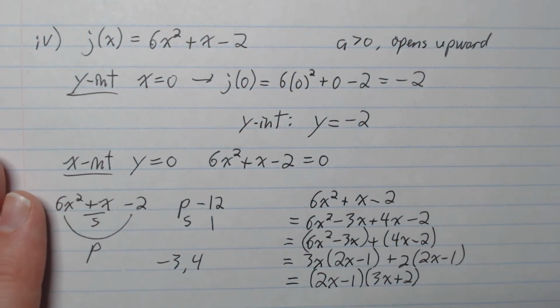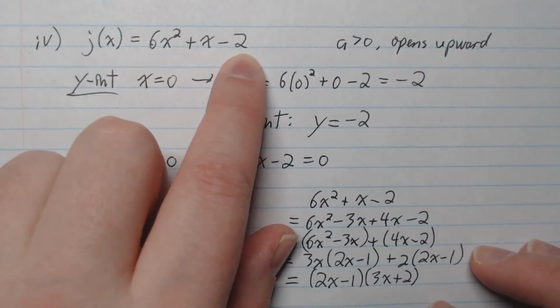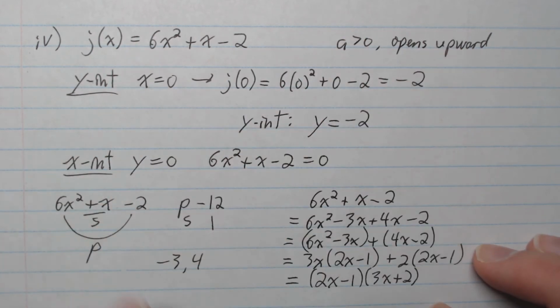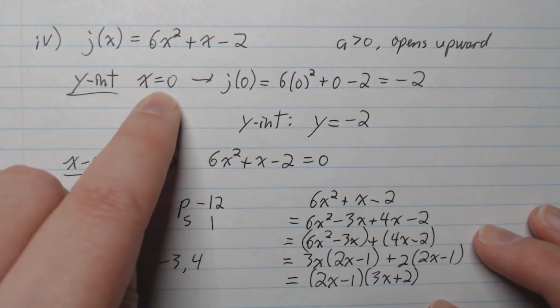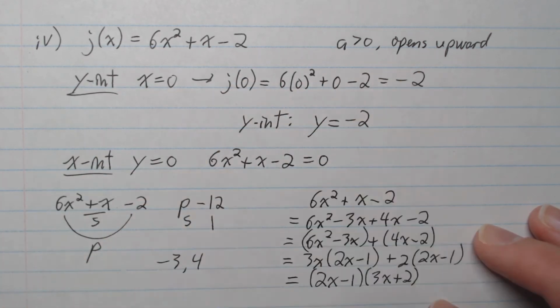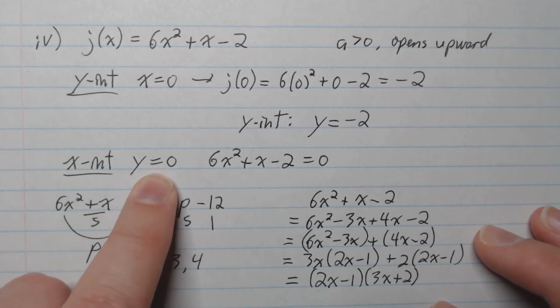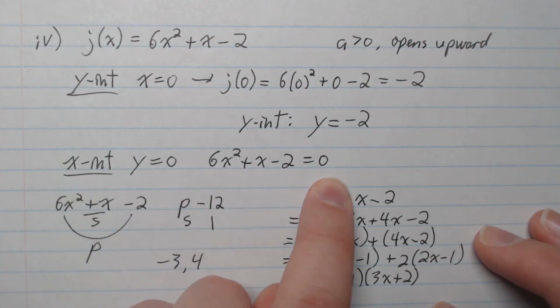Okay, number 4. So we have 6x squared plus x minus 2. We notice that a is greater than 0, so it opens upwards. Y-intercept occurs when x equals 0, so we plug that in, we get y equals -2 as our y-intercept. X-intercepts occur when y equals 0, so our function equals 0 like that.